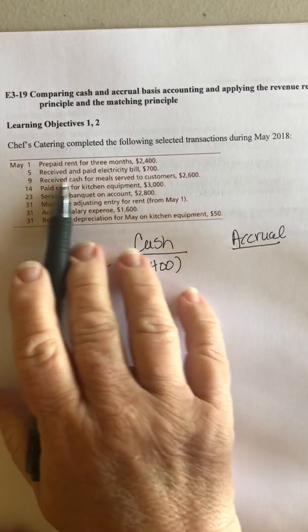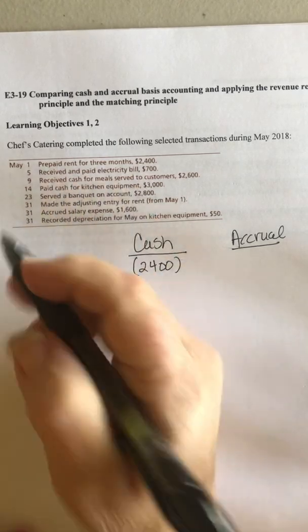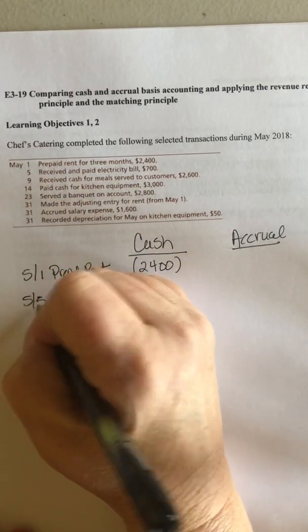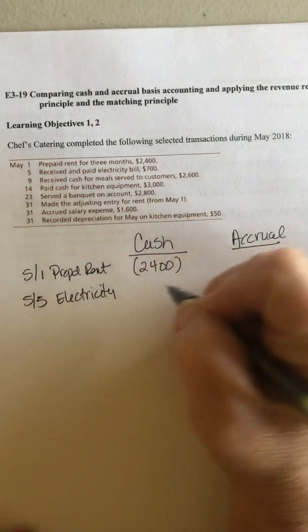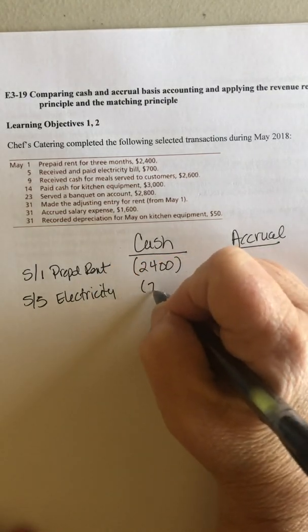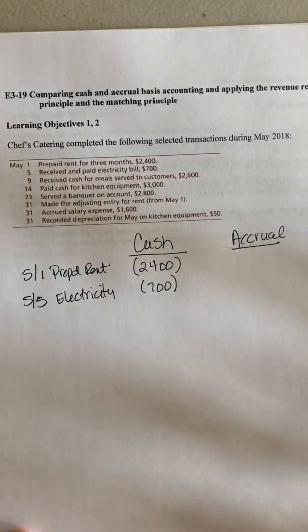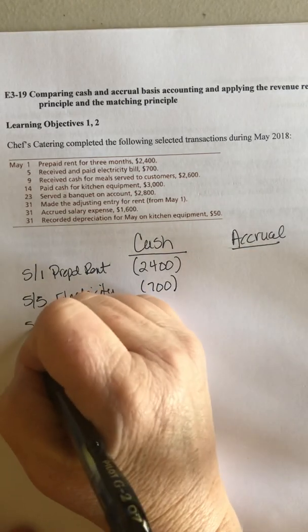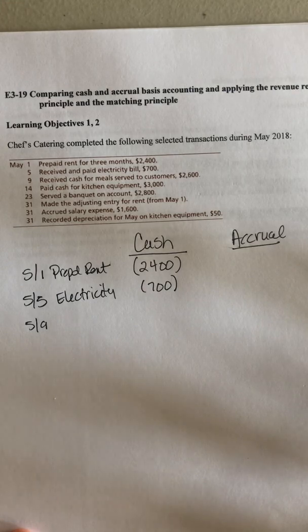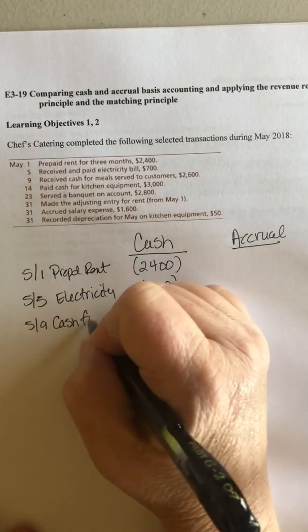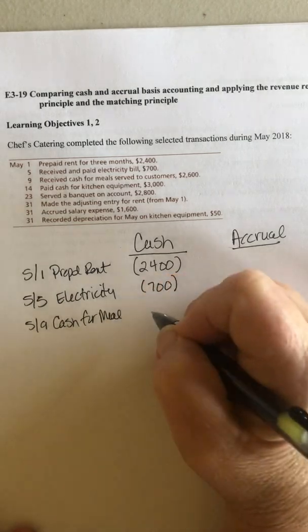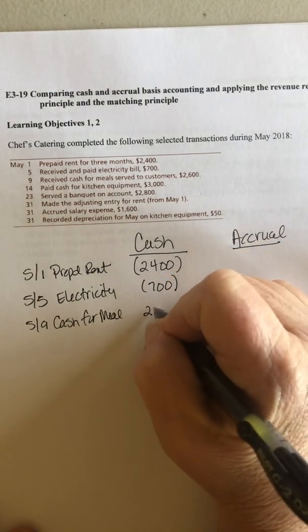All right, on May the 5th, I received and paid the electricity bill. So for cash purposes, since I paid it, that is also an expense. On May the 9th, I received cash for meals served to customers. Since I got the cash, I'm going to record that as revenue.